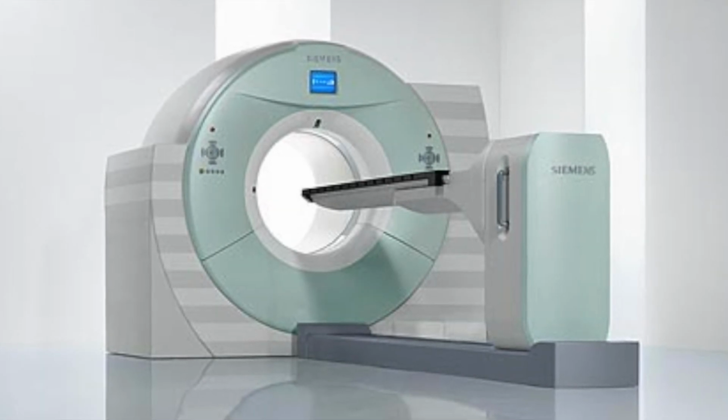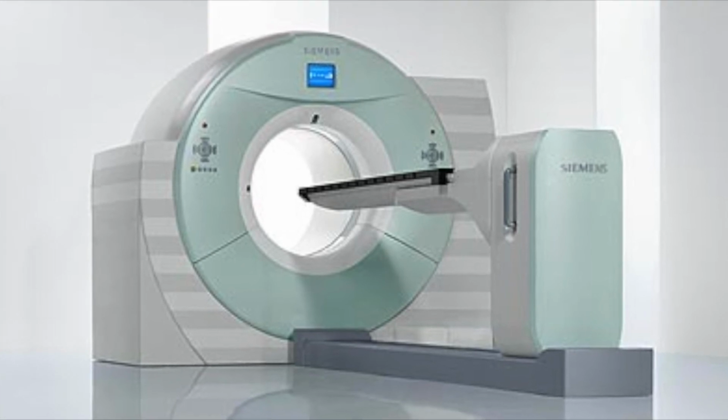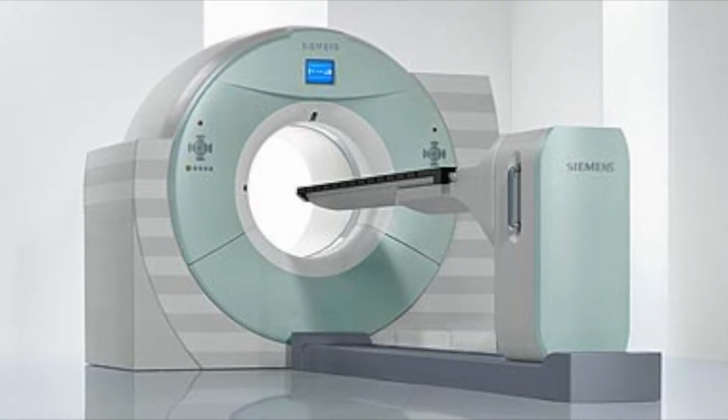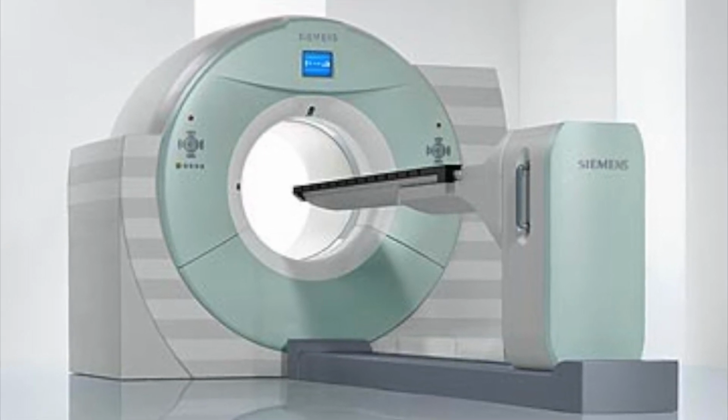In conclusion, the PET scanner is very beneficial for the patient and for the doctor. A PET scanner is a great innovation in our society, and we hope that as time goes on, this digital imaging device improves. We hope you've learned a lot from our video.